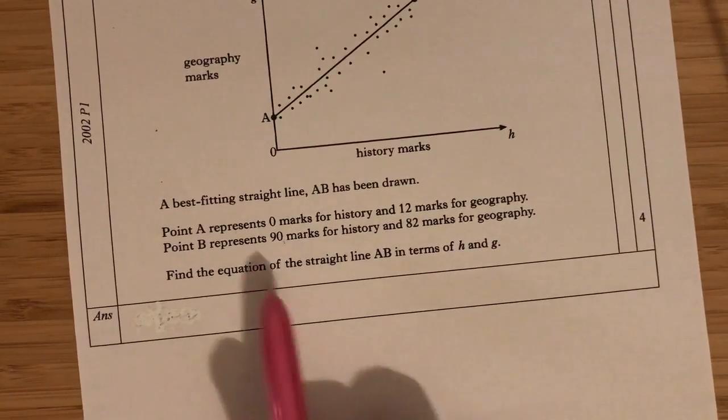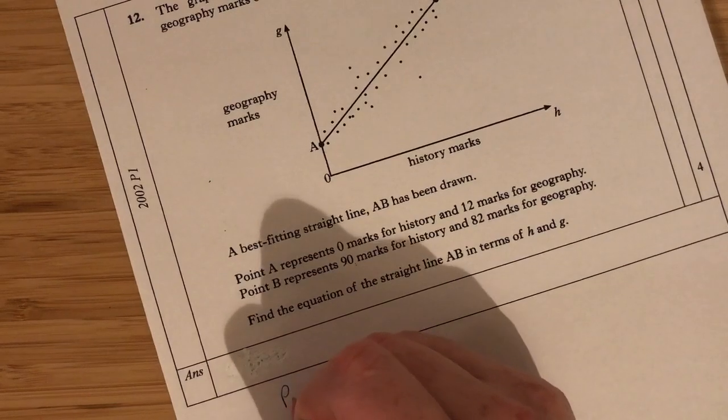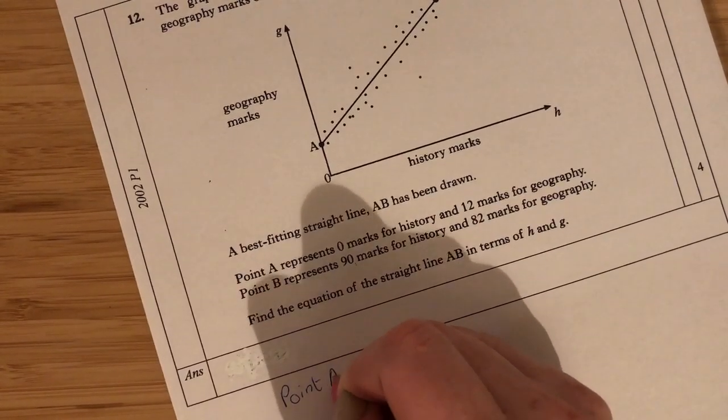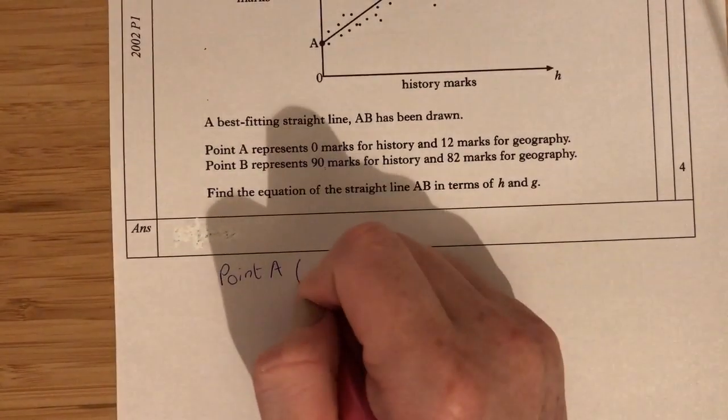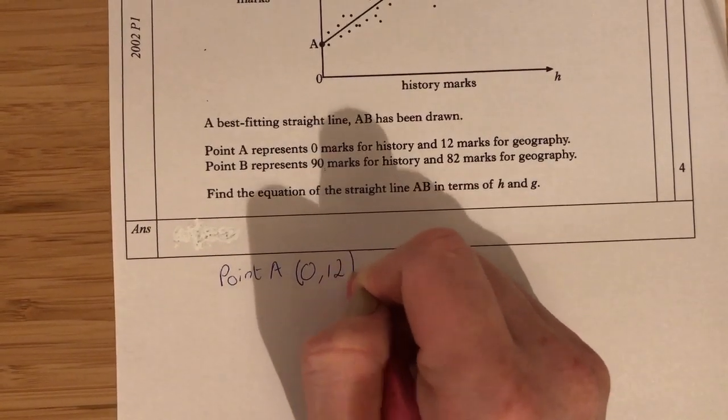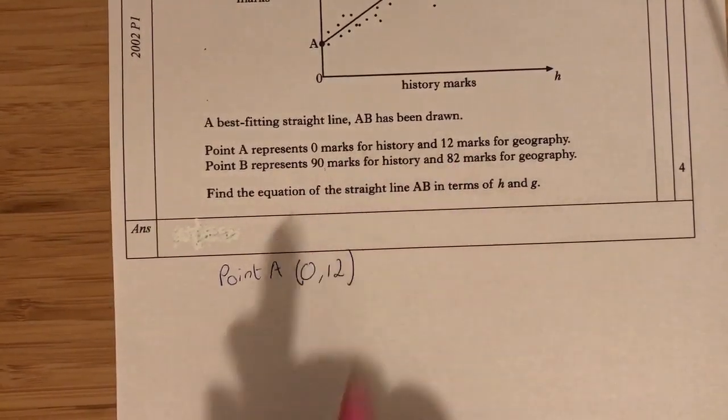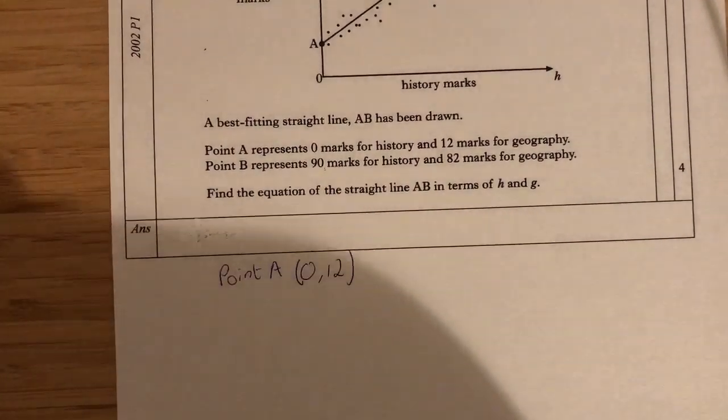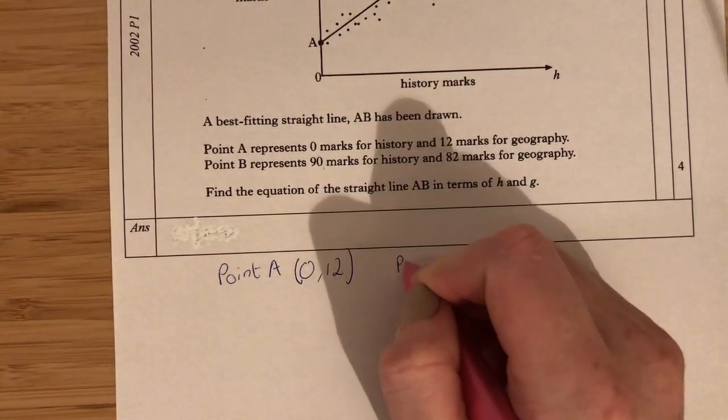So as we can see, we've got 2 points which we're going to write down first. So point A, which is 0, 12. We're just taking that from here, so 0, 12. And then point B, which is 90, 82. So point B.